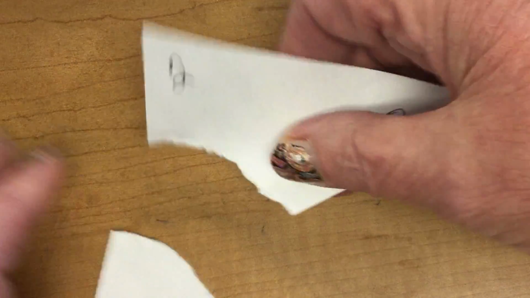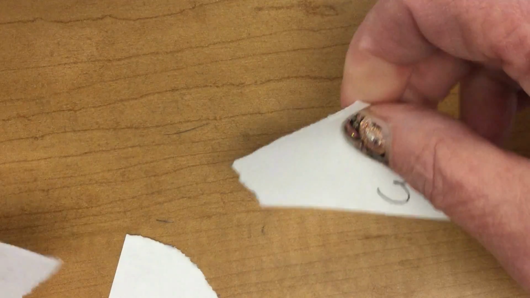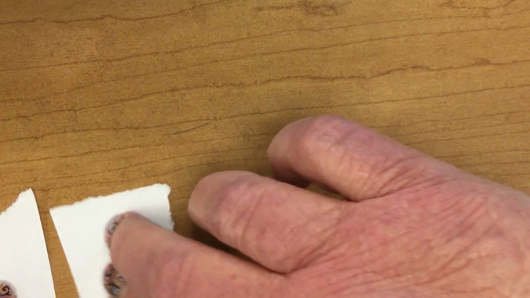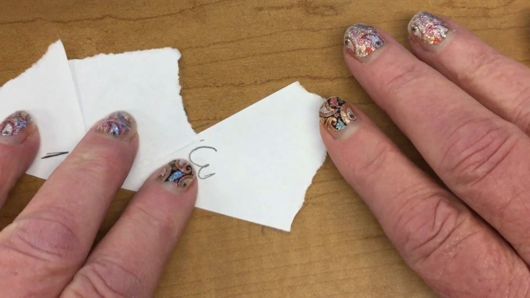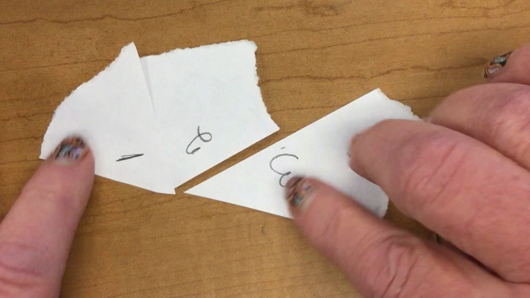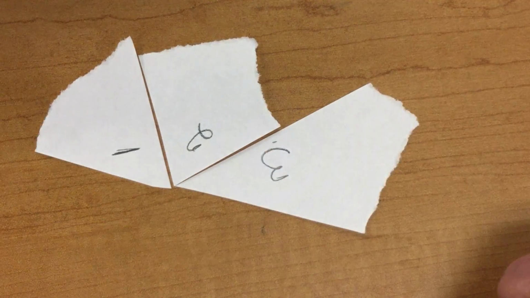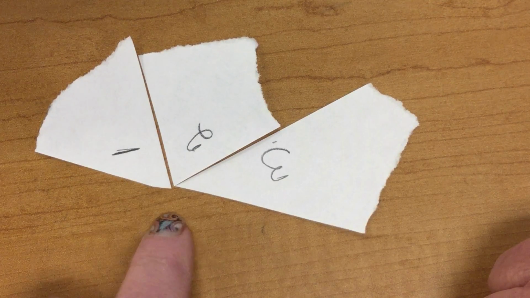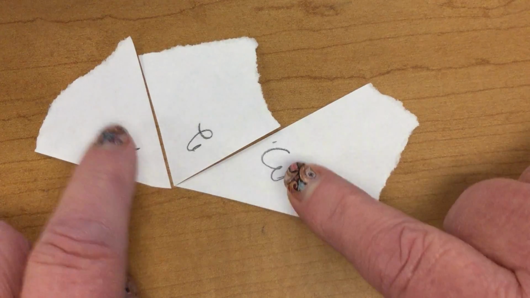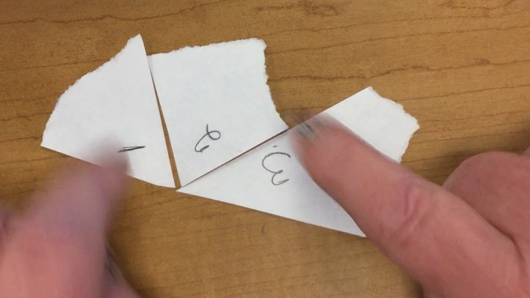So here we go. And we take angle 1, angle 2, angle 3, and when we line them up together, angles 1, 2, and 3, they form a straight line, and straight lines are 180 degrees. So those three angles have a sum of 180 degrees. That's our magic trick.